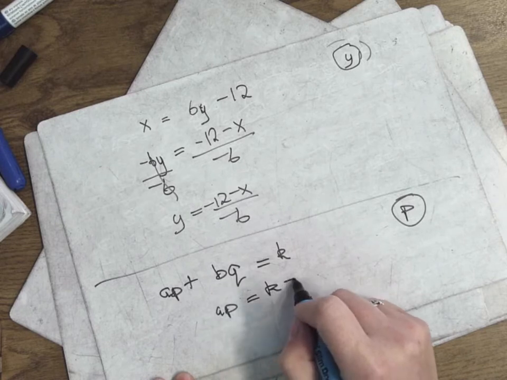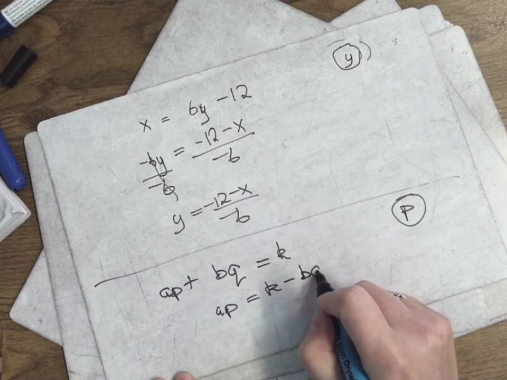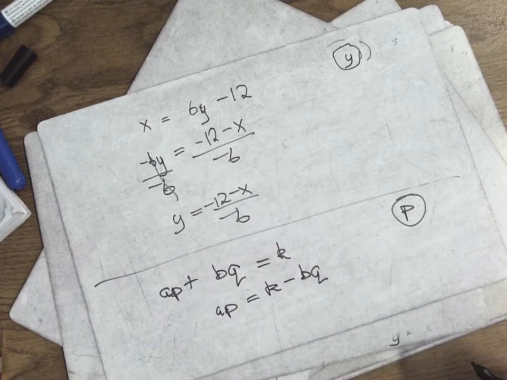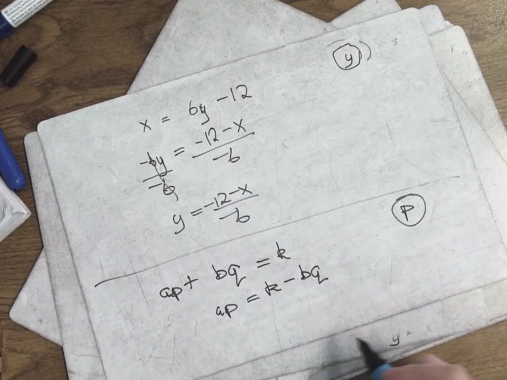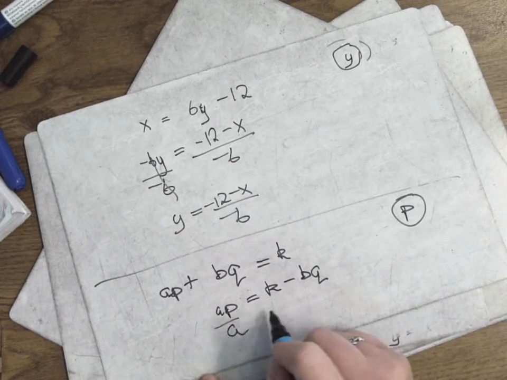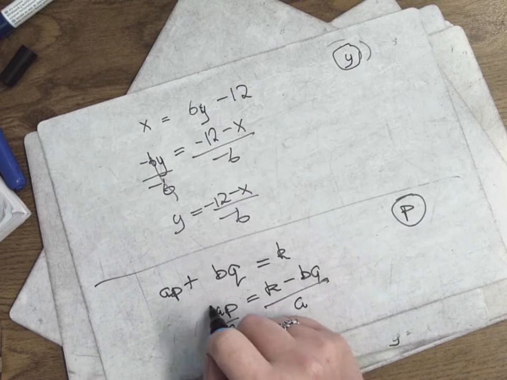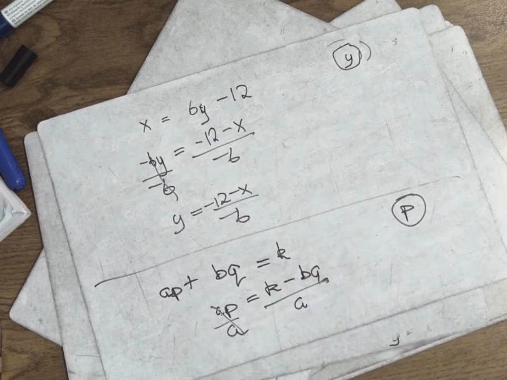K minus BQ. Now what's stuck to the P? A. So how will I get rid of it? Divided by A, so divide that side by A, divide that side by A. The As cancel and that's your answer. P equals K minus BQ over A.